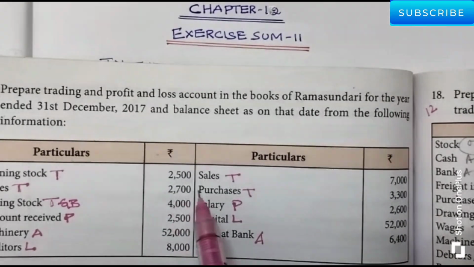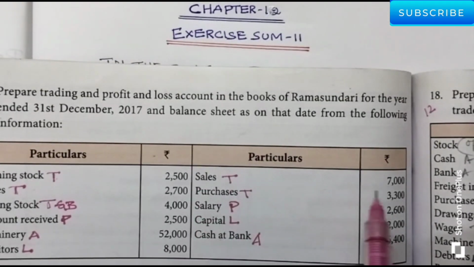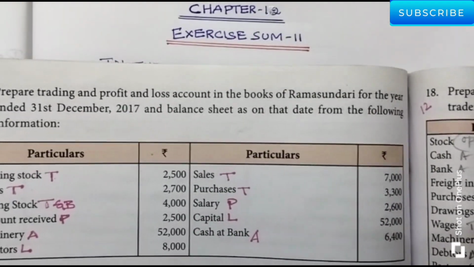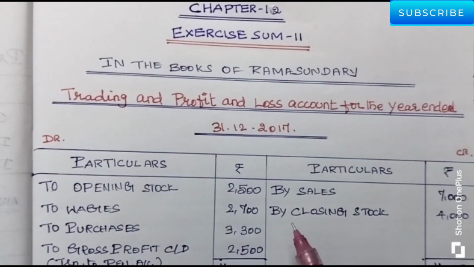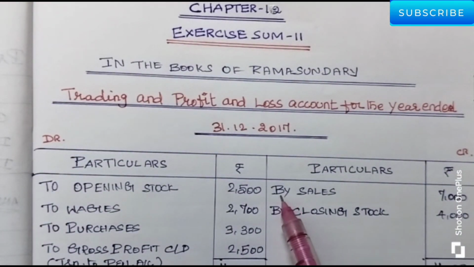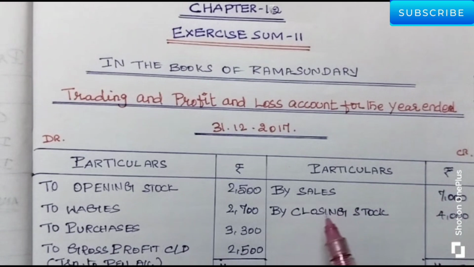Okay, so let's go to the credit side of the trading account, that is sales rupees 7000. We have to enter sales on the credit side of the trading account. So we always start with "By sales" on the credit side of the trading account. So by sales rupees 7000 entered in the outer amount column.